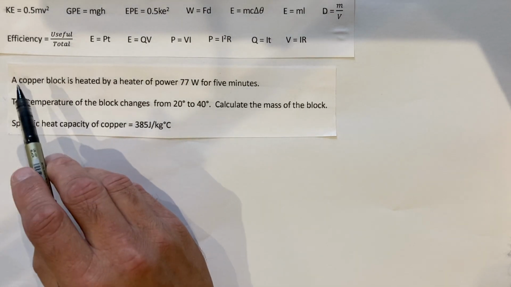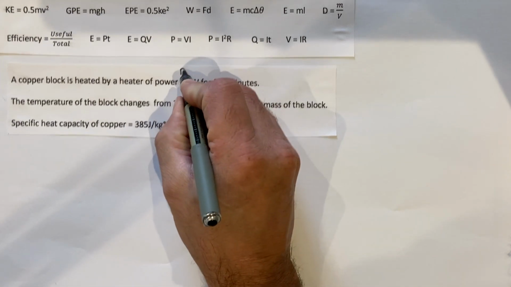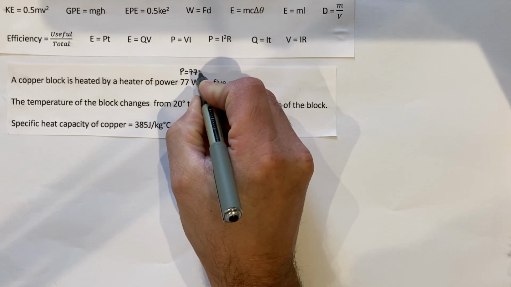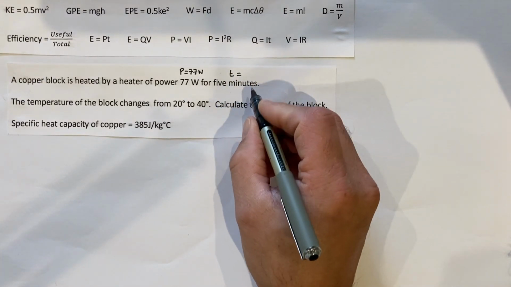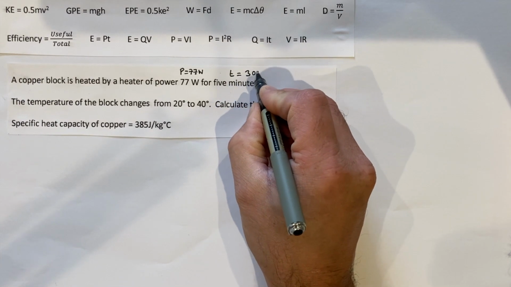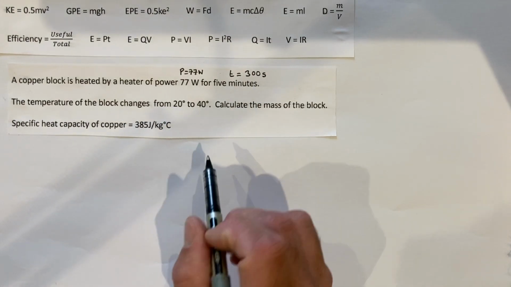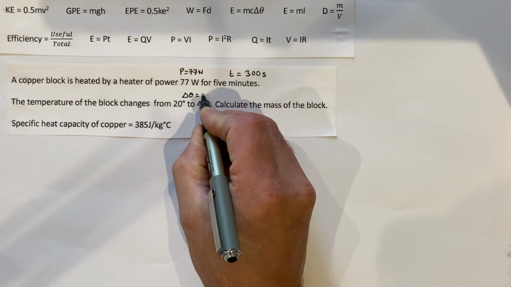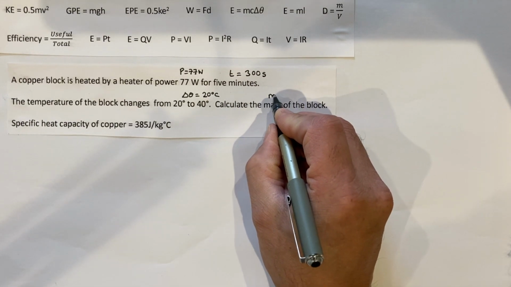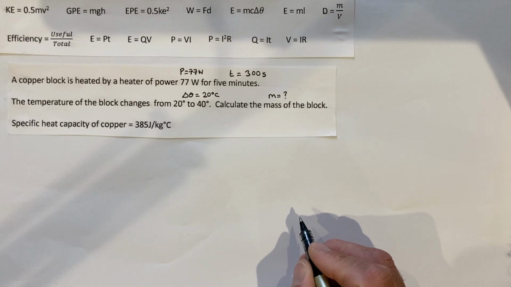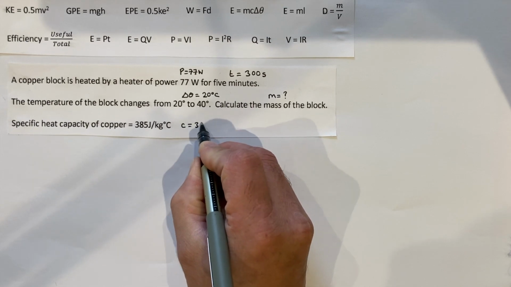So the second question: a copper block is heated by a heater of power 77 watts. Again, I'm going to highlight what I know with symbols. For 5 minutes, so that's time, and time always has to be in seconds, so 5 times 60 is 300 seconds. The temperature of the block changes from 20 degrees to 40 degrees, so my change in temperature is 20 degrees C. Calculate the mass of the block, so mass, m, equals question mark. I'm told the specific heat capacity of the copper is 385.